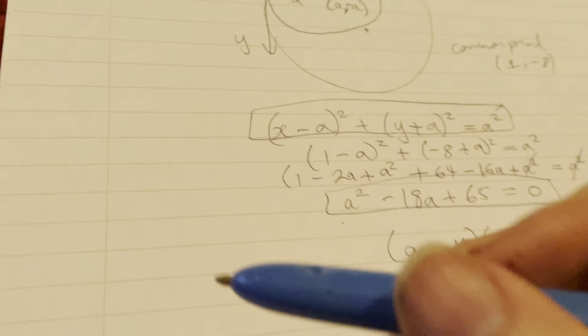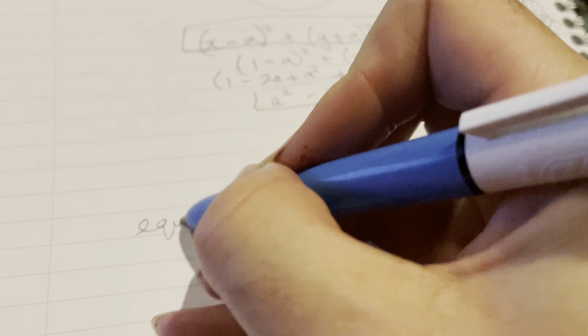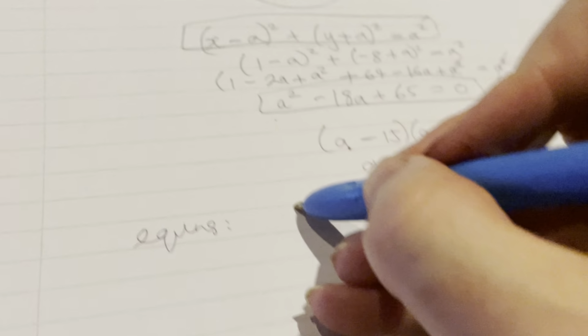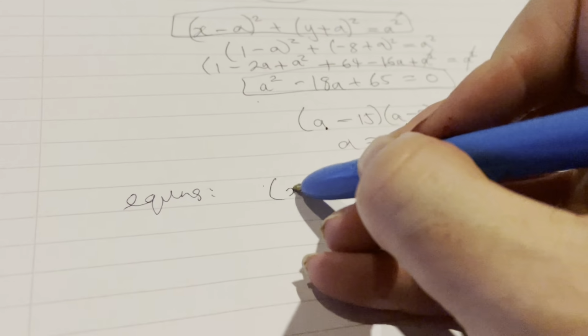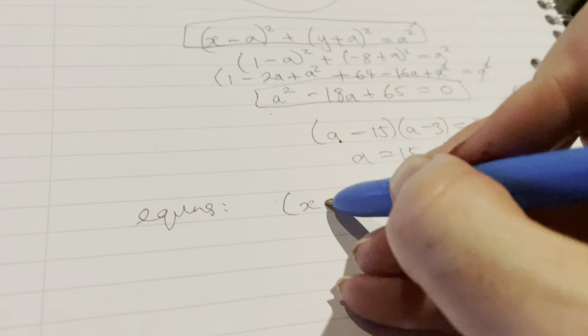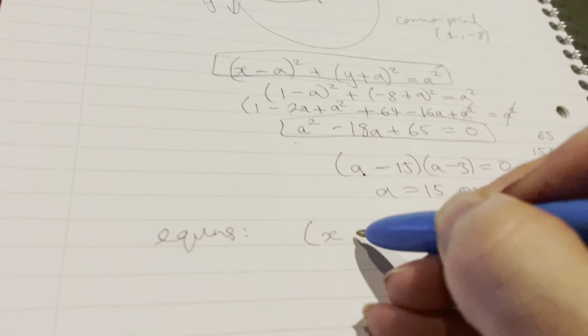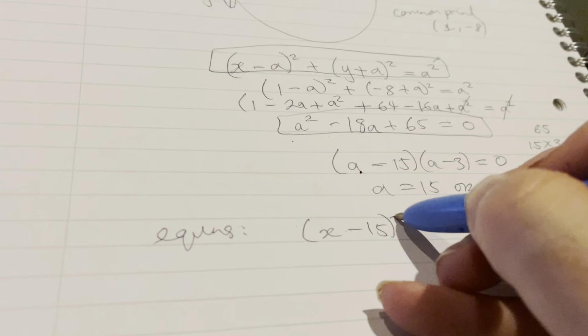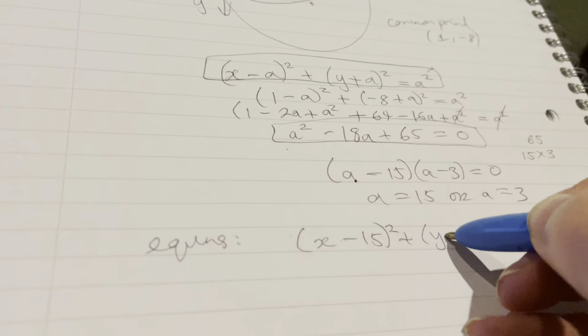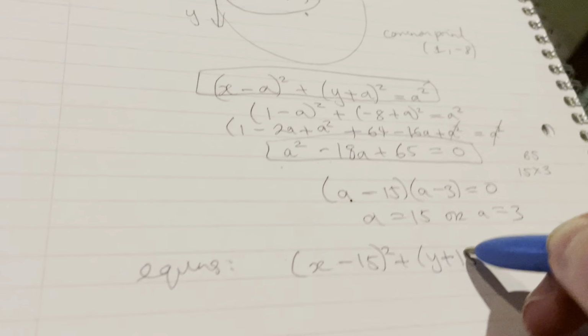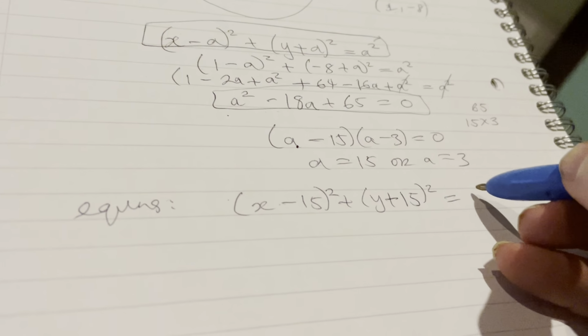Okay, great. So we are asked the equation of each circle. The equations then are, just plug it into the general one, (x minus 15) squared plus (y plus 15) squared is equal to 15 squared.